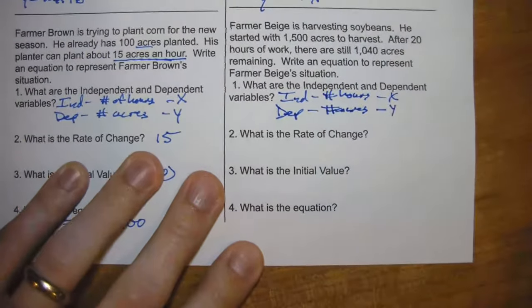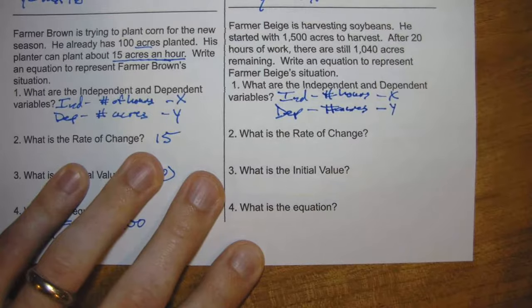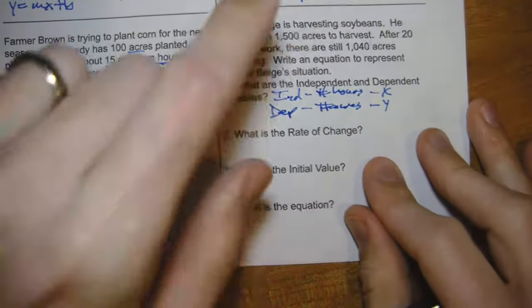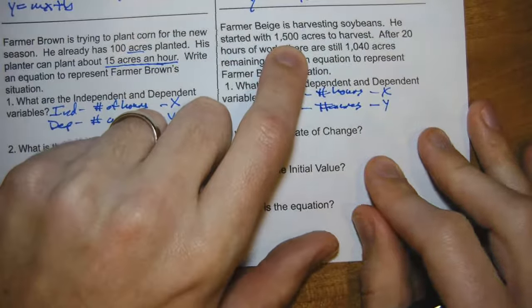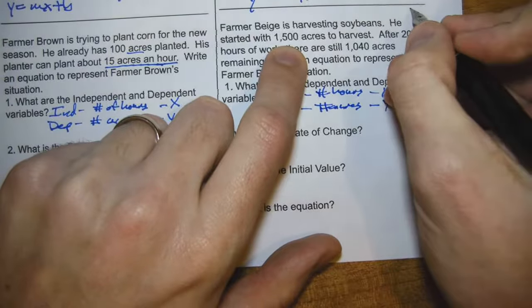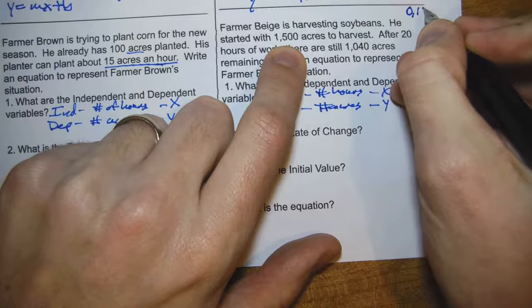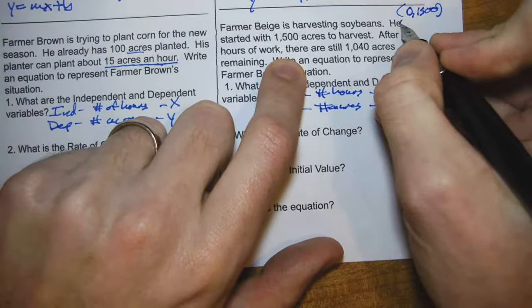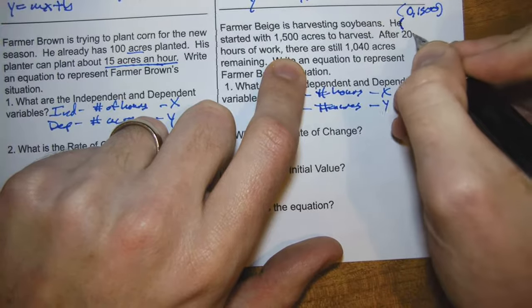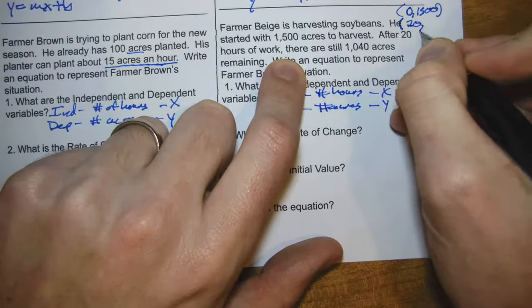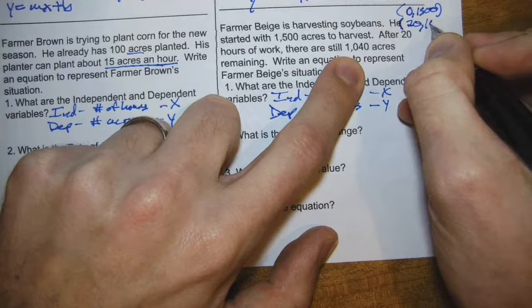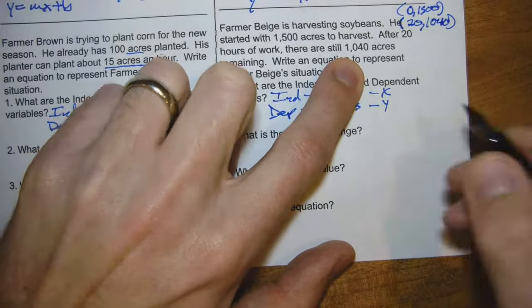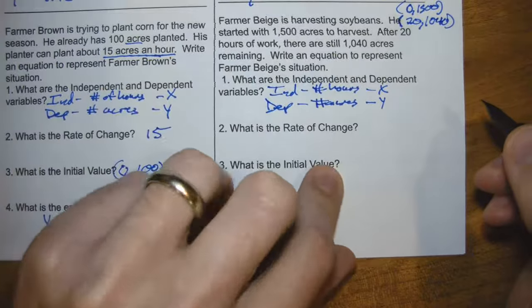Well, I'm noticing something here. It didn't tell us a rate of change. So let's see if we can figure it out. We know that he started with 1,500 to actually work with. So that would be 0 hours passed with 1,500 to do. All right, 20 hours later, so probably a couple of days worth of work at least. 20 hours and still has 1,040 acres remaining. All right, well, let's do a little math here and see what we find.